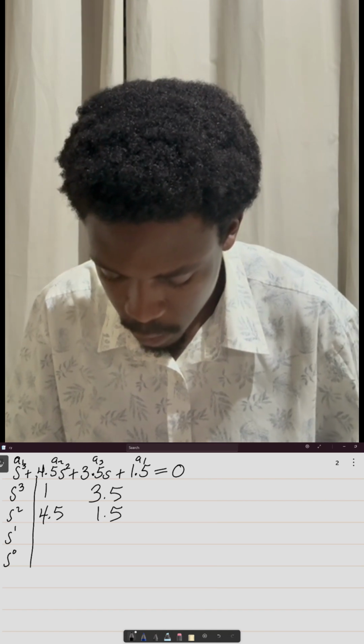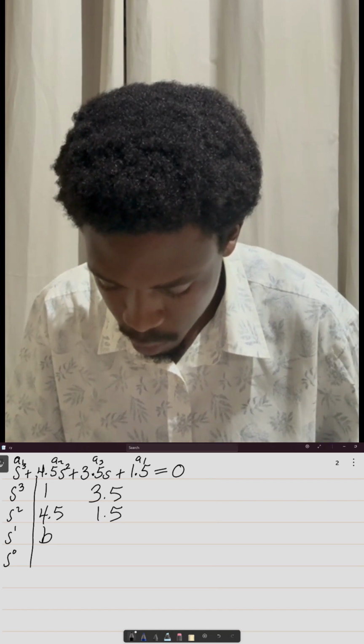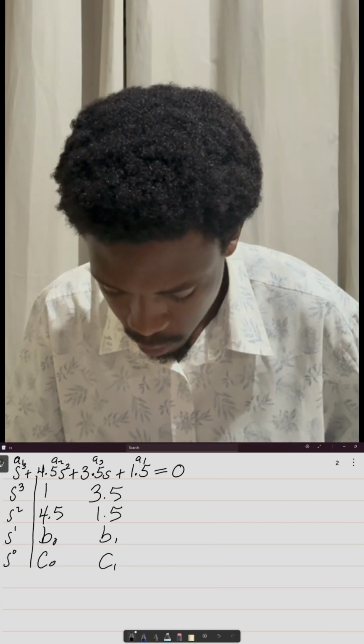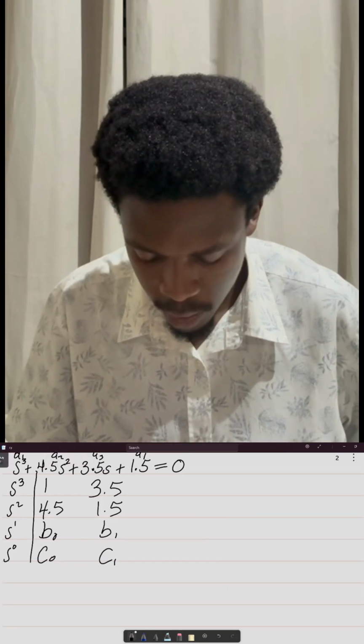Then over here, since we don't know the rest of them, we put B0 here, we put B1 here, put C0 here, we put C1 here. So now it's up to us to find B0, B1, C0 and C1.